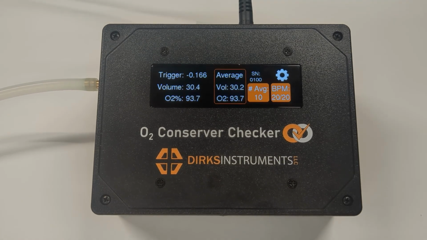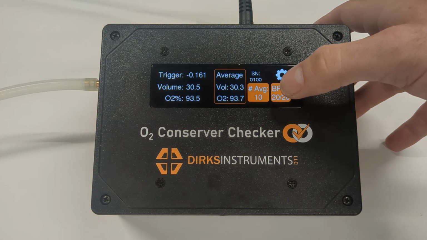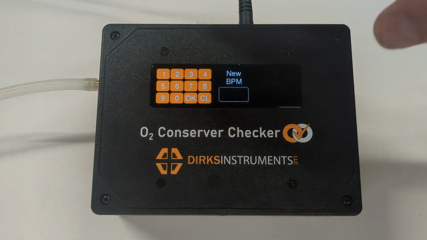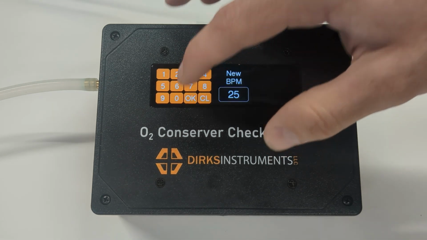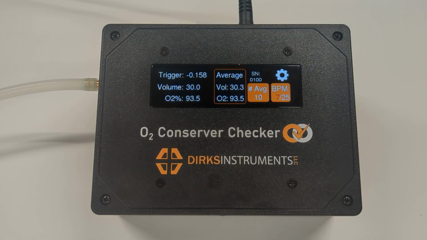Next to the average values, we have the breath rate display. The breath rate can be adjusted by clicking the BPM button. This can be set from 10 to 40 breaths per minute. Our breath rate box has two values: the target breath rate that the device is triggering at on the right side, and on the left side is the actual measured breath rate. If this breath rate is more than 1.5 breaths per minute off from the set breath rate, the text will be displayed in a dark red.